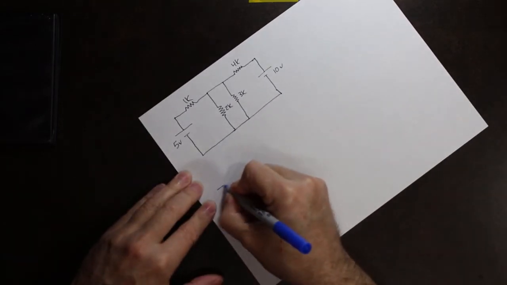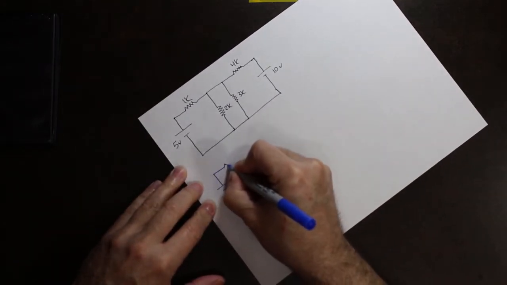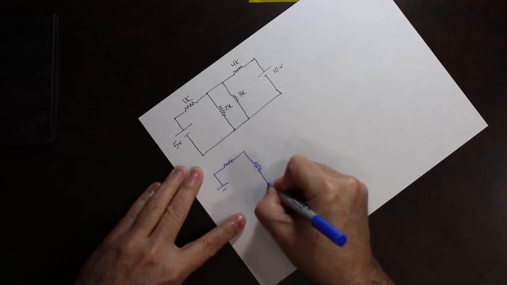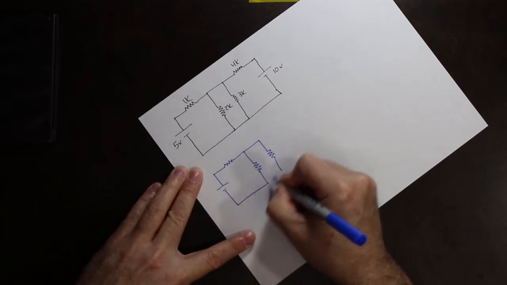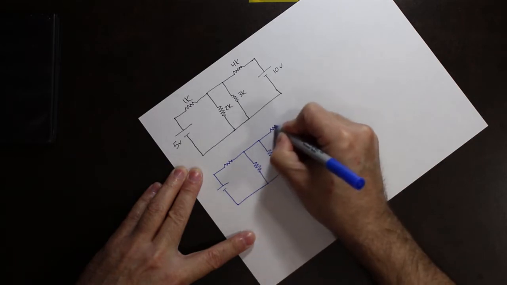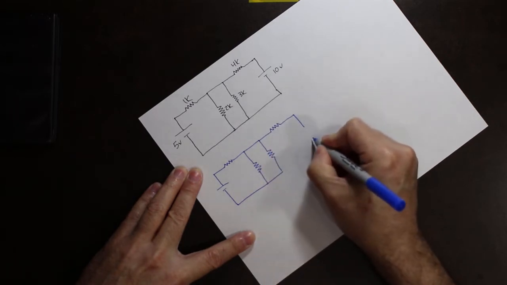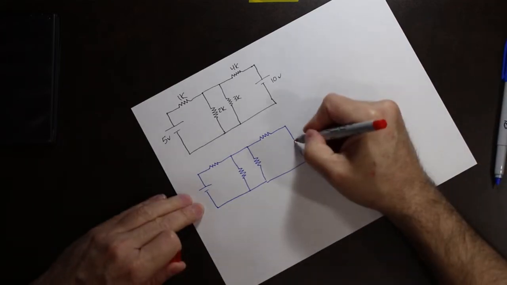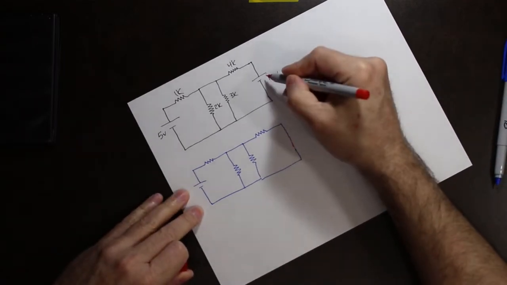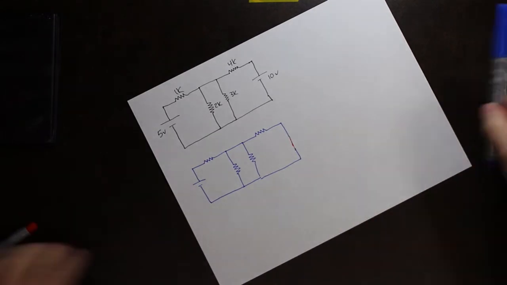So what the new circuit looks like would be this. So this is the new circuit. There's where the supply was, so we'll just put a red line there. That's where we took that supply out of.